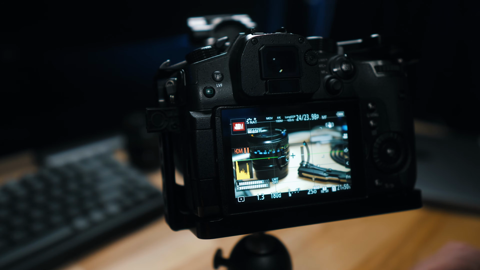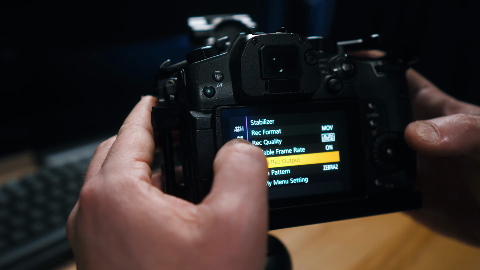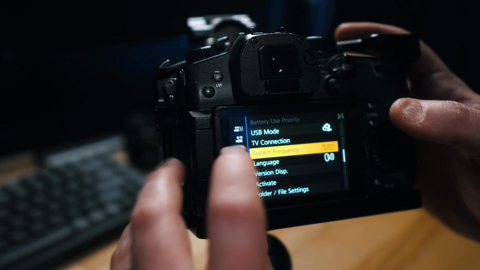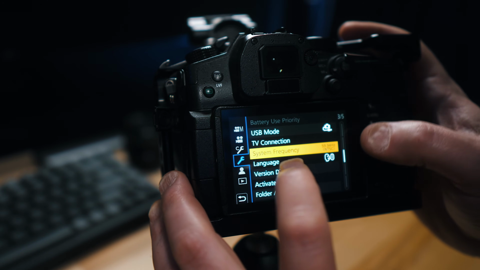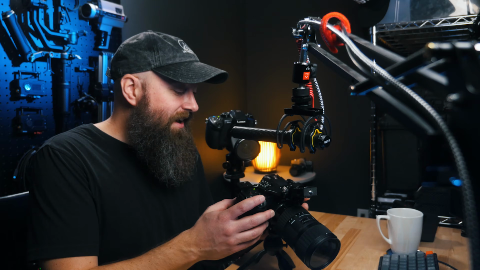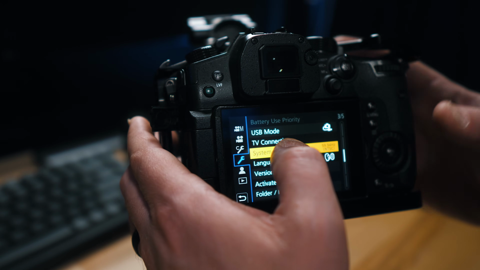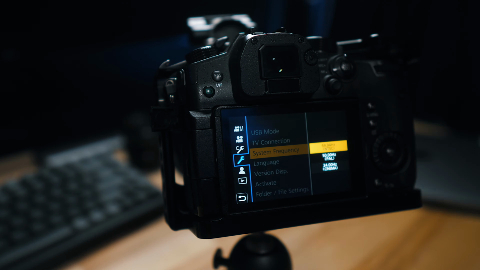All right, the second thing that we're going to do is go to the system frequency, which is under the second wrench on the third page, depending on what edition of software you have on your GH5. Sometimes some of these menu items get added, or maybe taken away, I'm not totally sure. But right now I have mine set at NTSC.